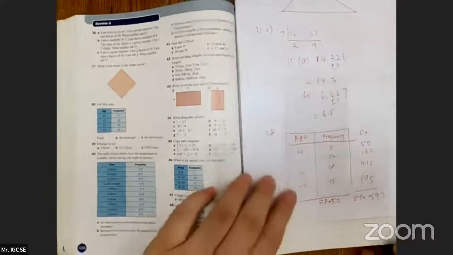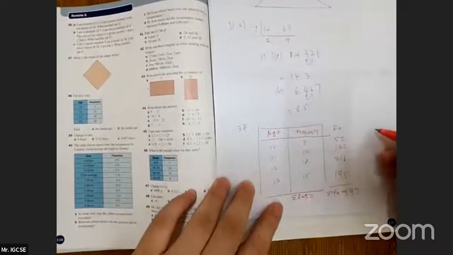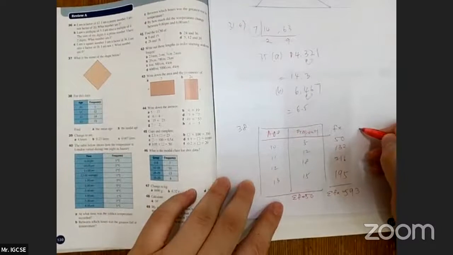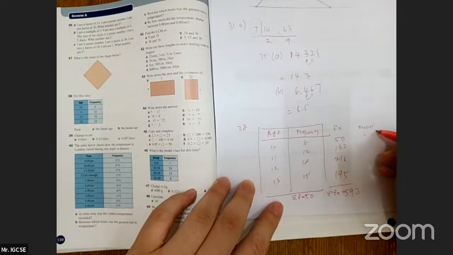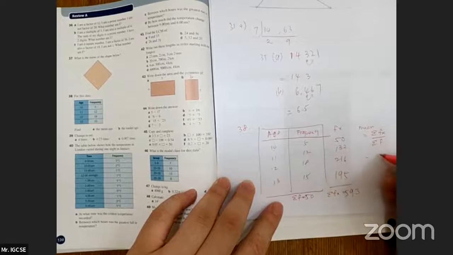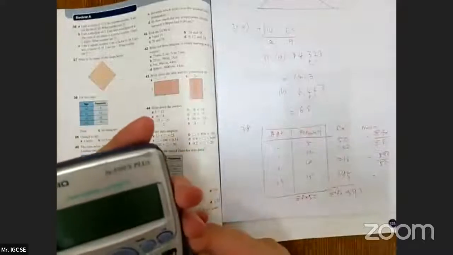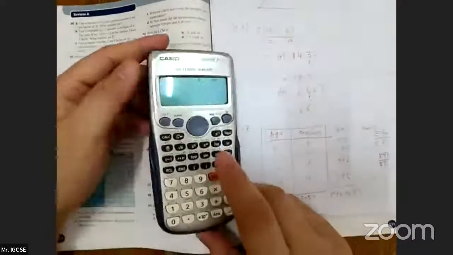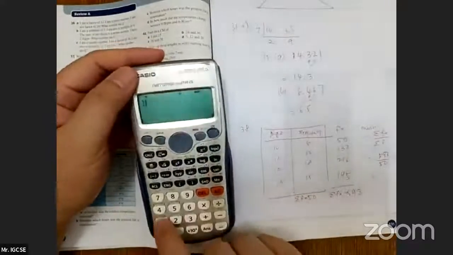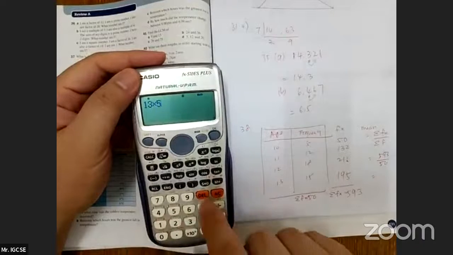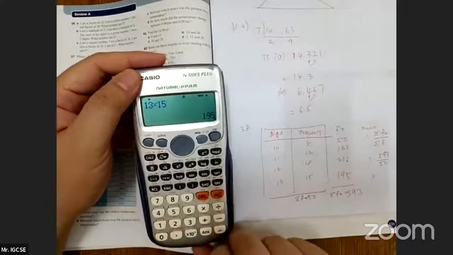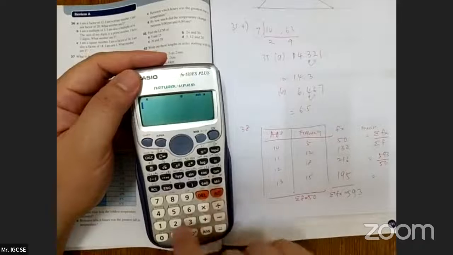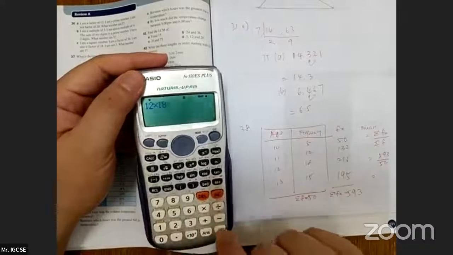Okay, so then the mean will be fx divided by f. So this is 593 divided by 50. So you can get the answer. Let's check with the calculator. 13 times 15. Yes, this is the answer. 12 times 18.